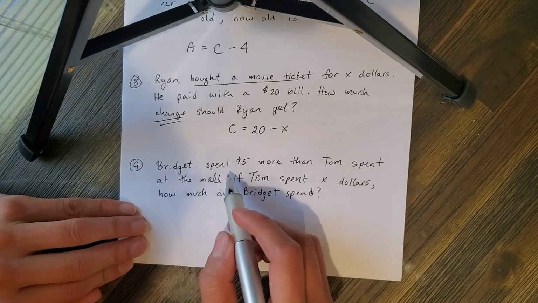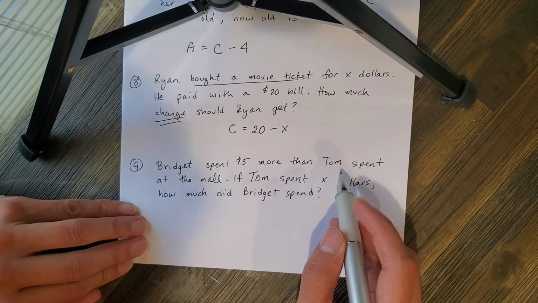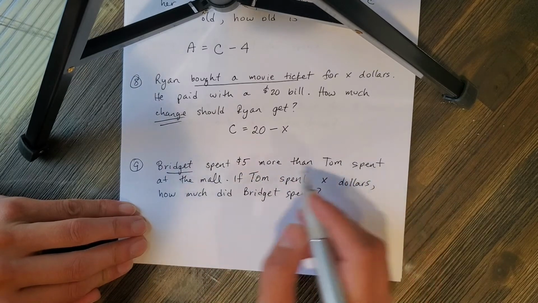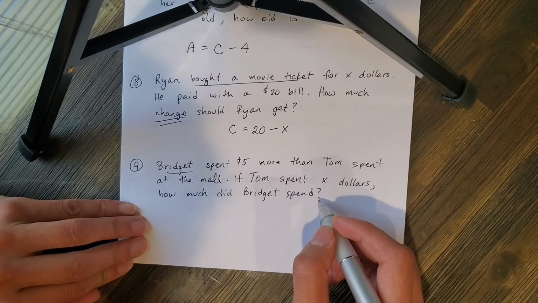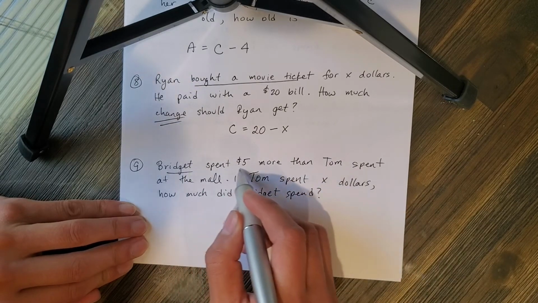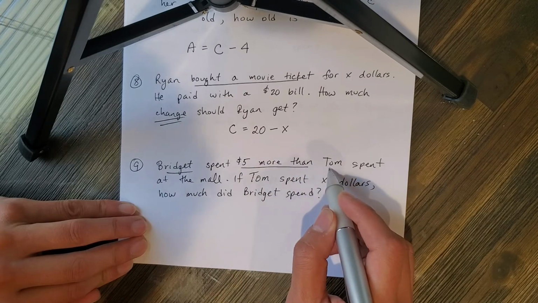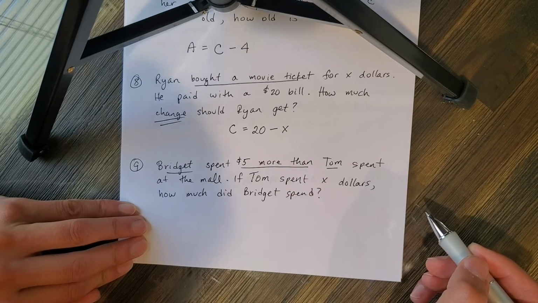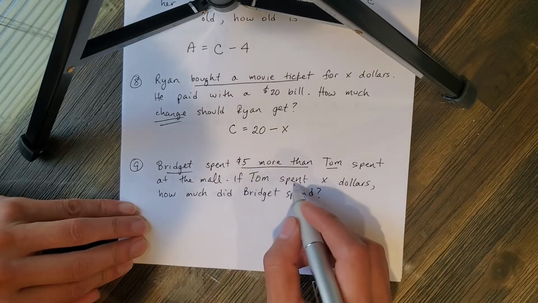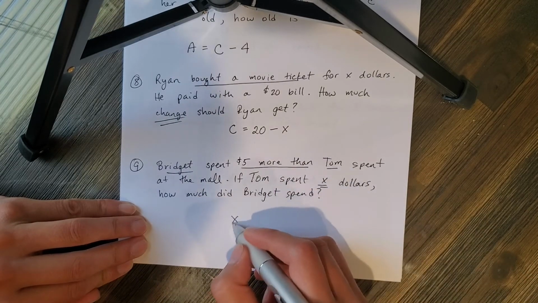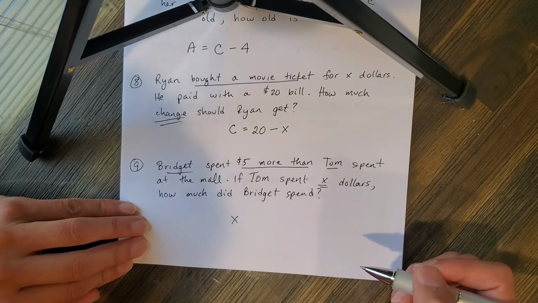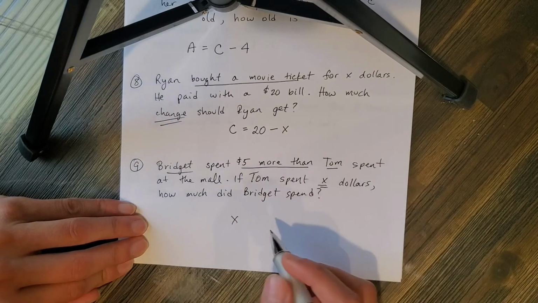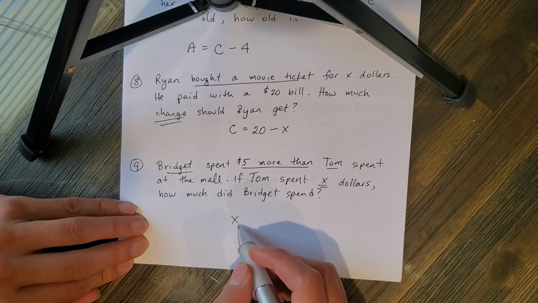Next one. Bridget spent $5 more than Tom. So we know Bridget spent more than Tom at the mall. If Tom spent X dollars, how much did Bridget spend? Again, we know that Bridget spent $5 more than who? Than Tom. Well, how much did Tom spend? Did they tell us? If Tom spent X dollars, so here we go. He spent X dollars. Now, we don't know what X stands for. It could be $20, it could be $50, it could be $100. We don't know that. It could be anything at this point. So all we know is that he spent X dollars.